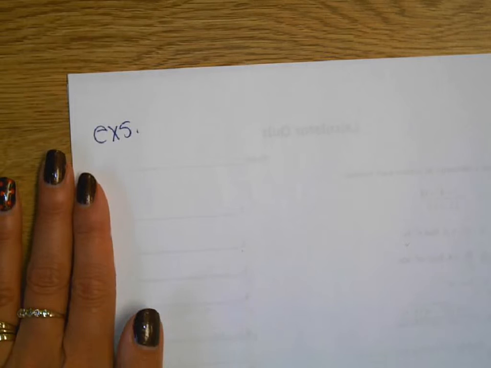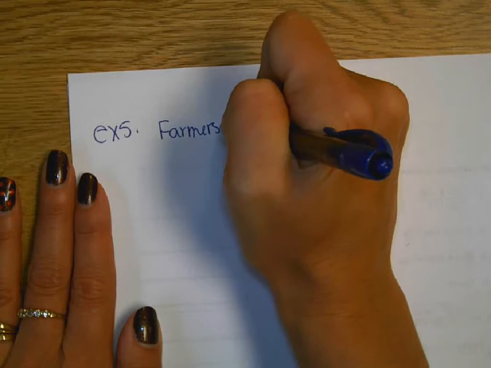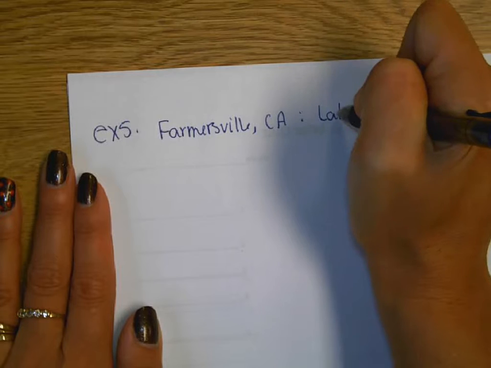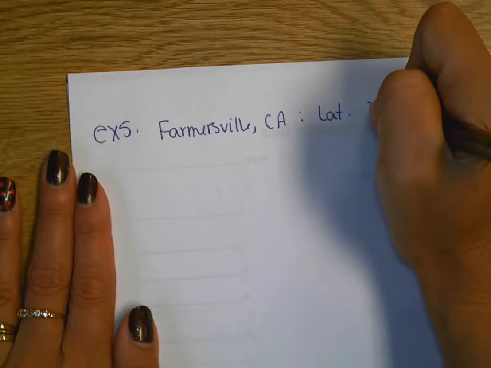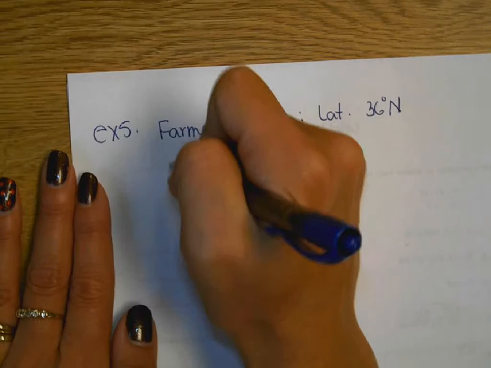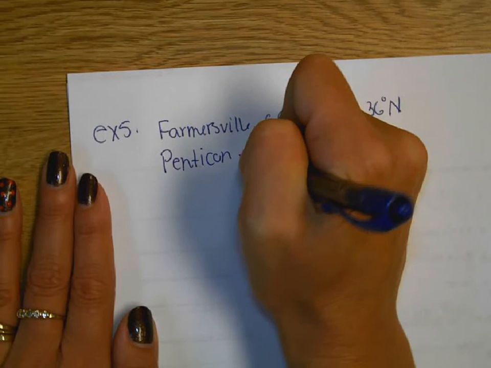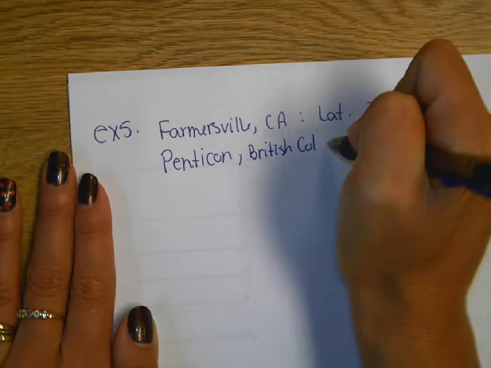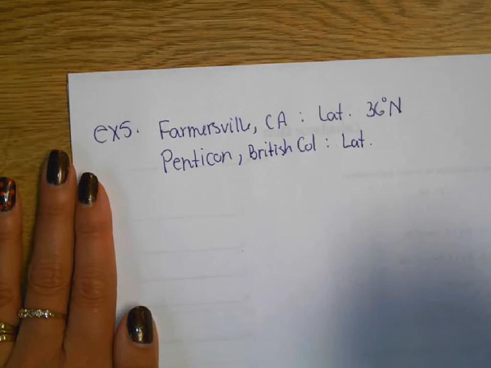All right, we have Farmersville, California, which has a latitude of 36 degrees north. And Penticton, British Columbia, has a latitude of 49 degrees north.